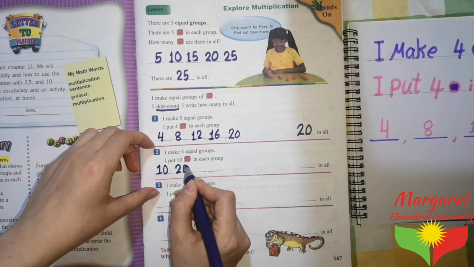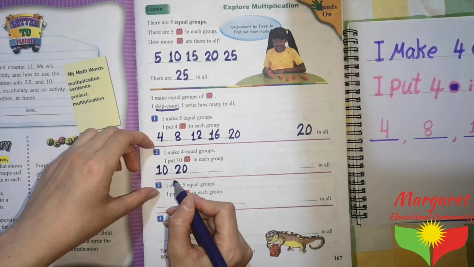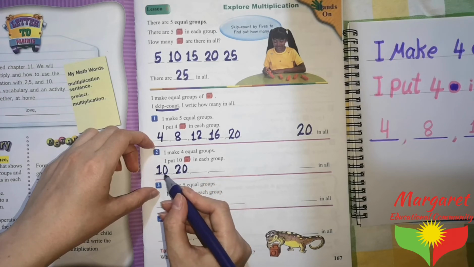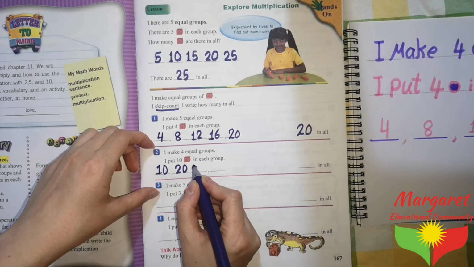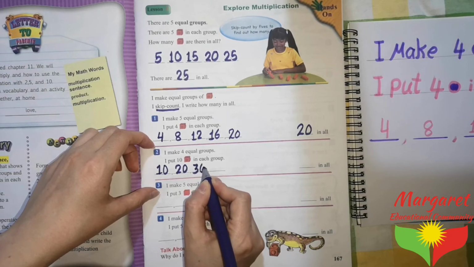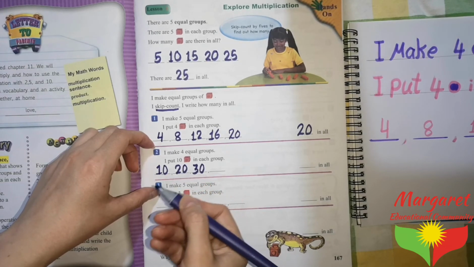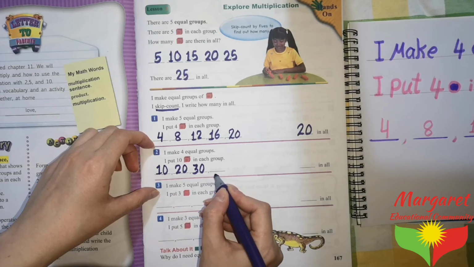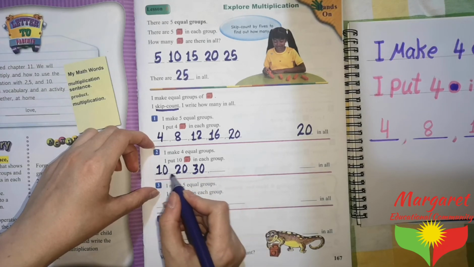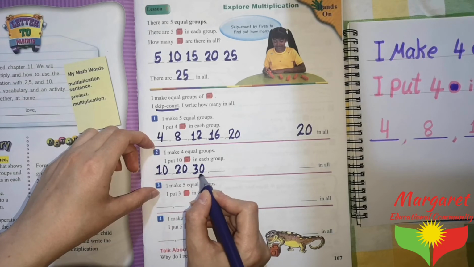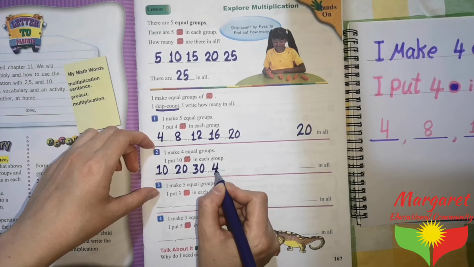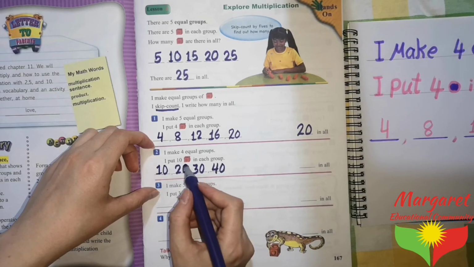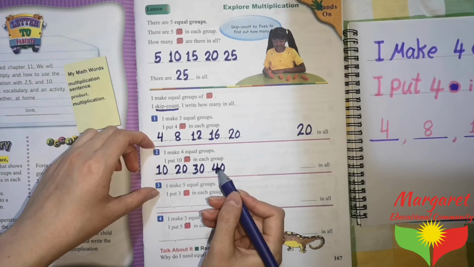Well done. Yes, if we add 10 more cubes, 10, 20, good job, 30. If we add 10 more cubes in the fourth group, yes, 10, 20, 30, 40. Well done. So 10 the number of cubes in each group.